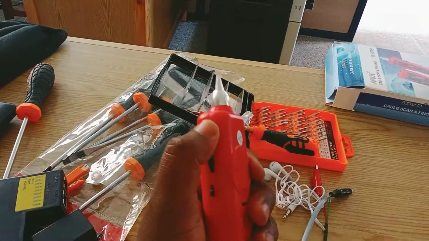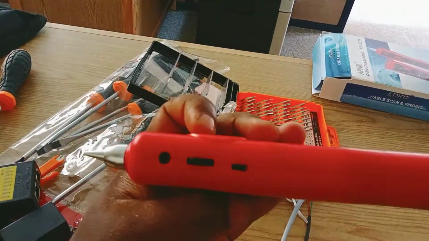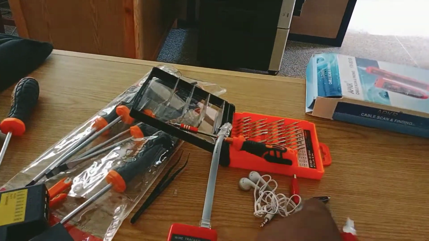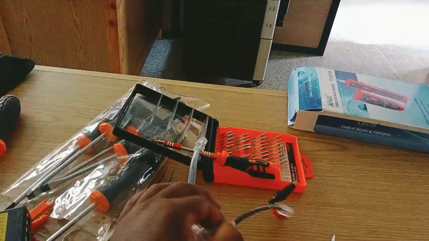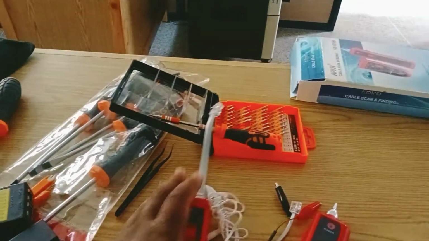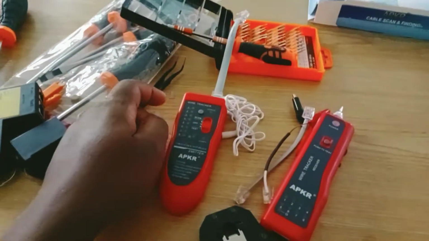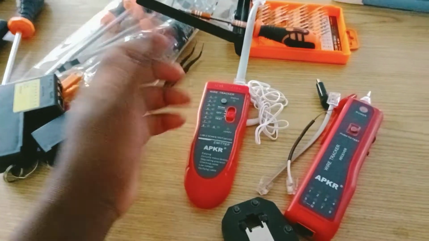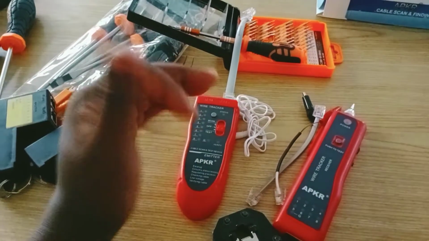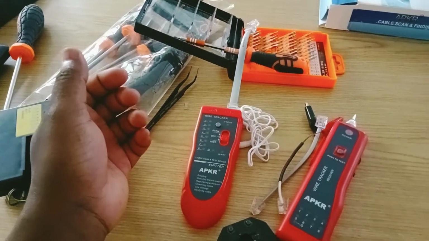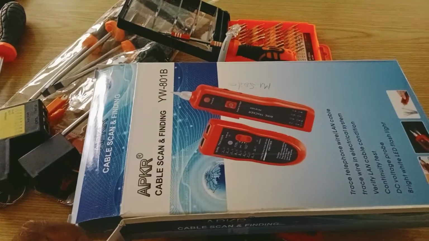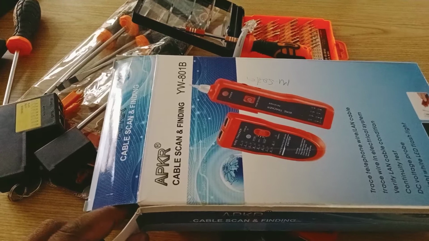And as you can see here, this is the end where you can connect earphones, so that you can listen very well using these earphones. So that is how this tool works. And as I said, it's called a cable tracer. We have got a number of other tools that I will talk about in a later video, so that you can understand how they work. This is the box that had that tool called cable tracer.